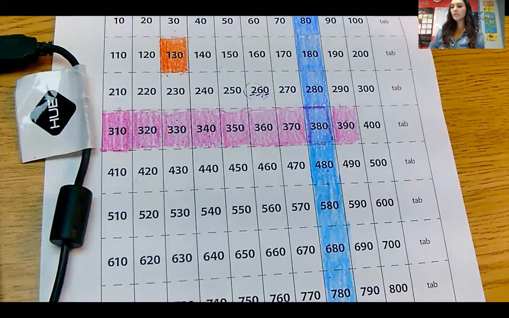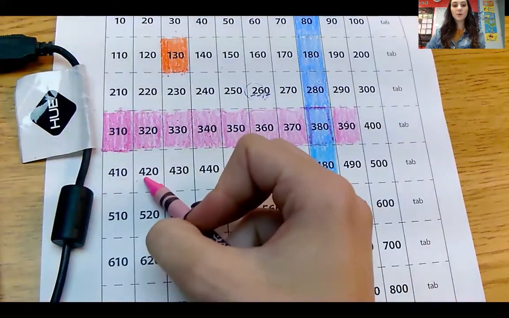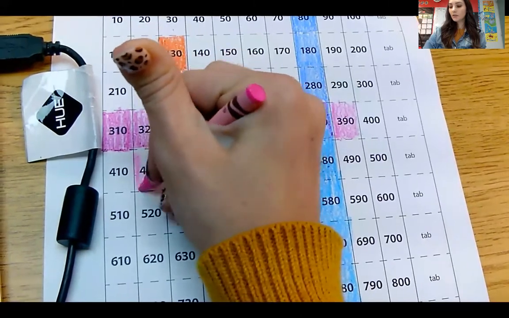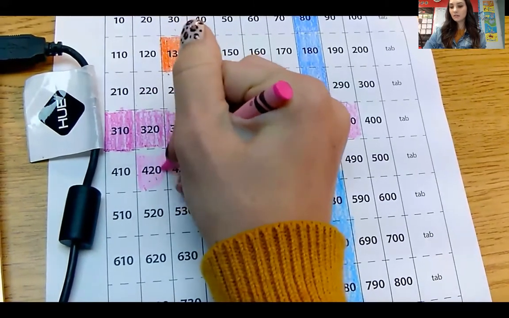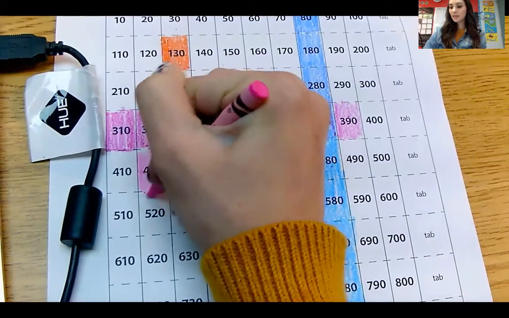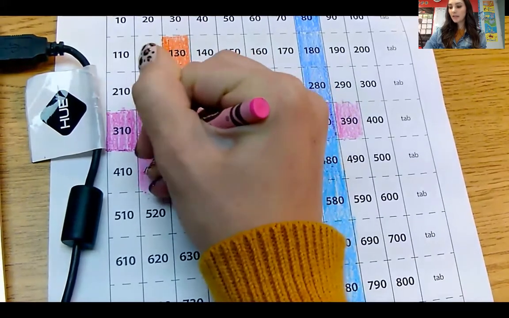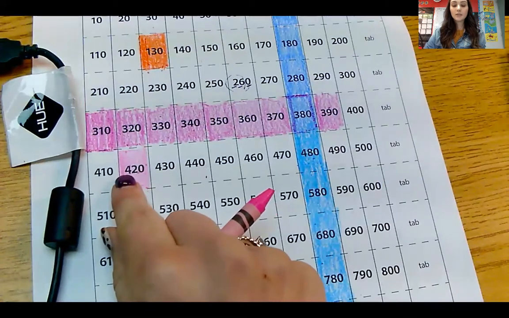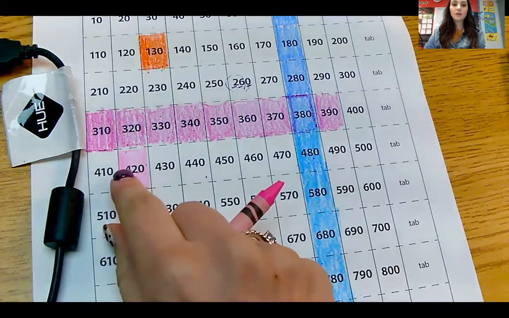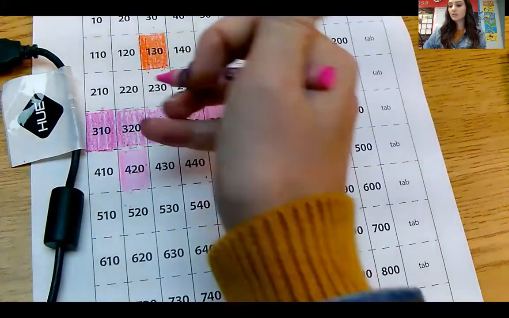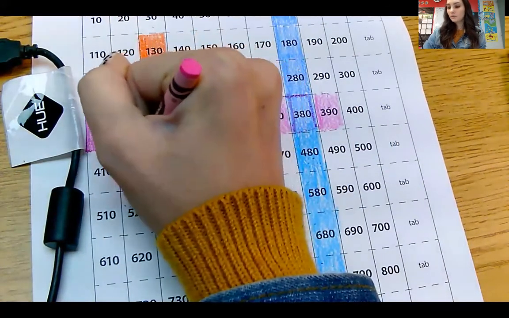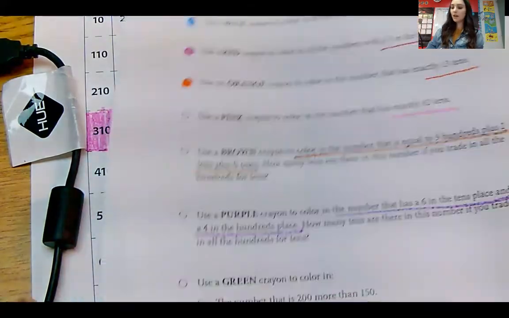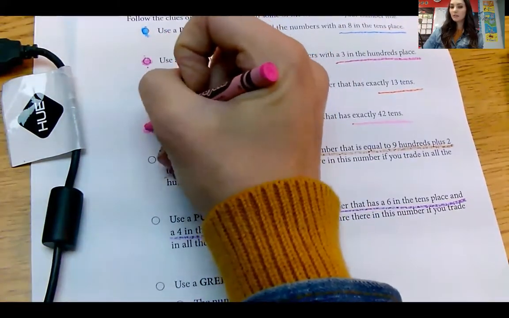Okay. If you guessed 420, you are exactly right. So go ahead and color 420 pink. And this has exactly 42 tens because if I traded in my 4 hundreds for tens, I would have 42 tens total. Okay, so I'm going to mark that I did my pink.